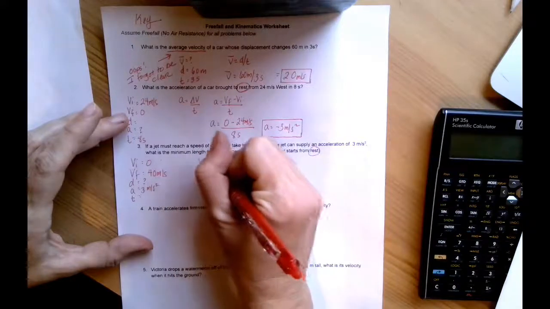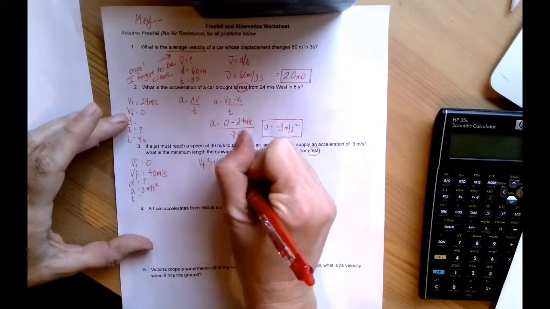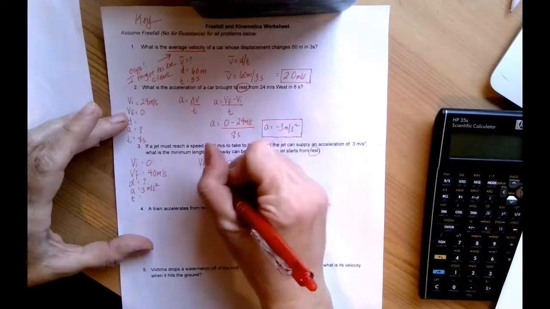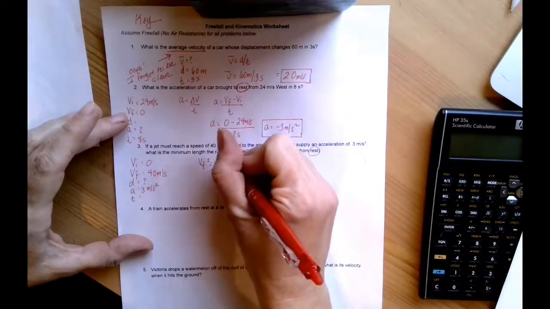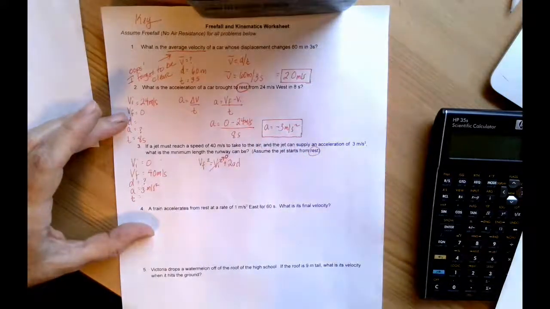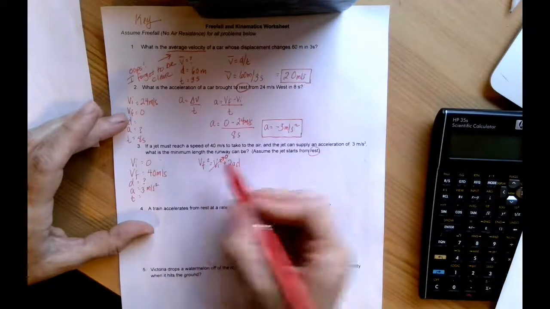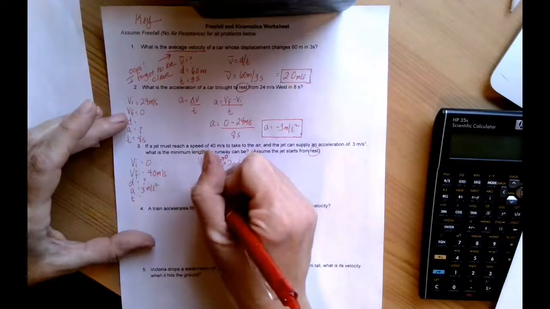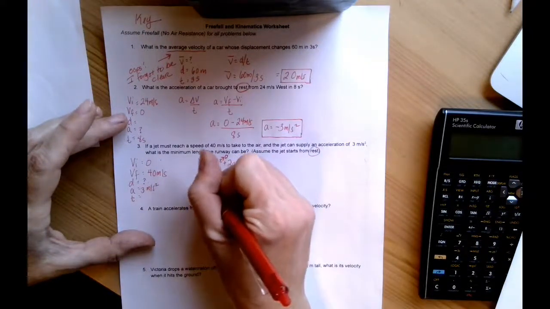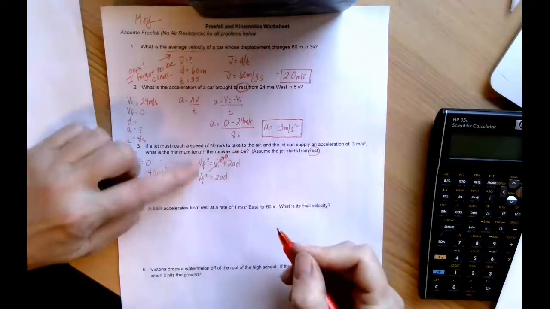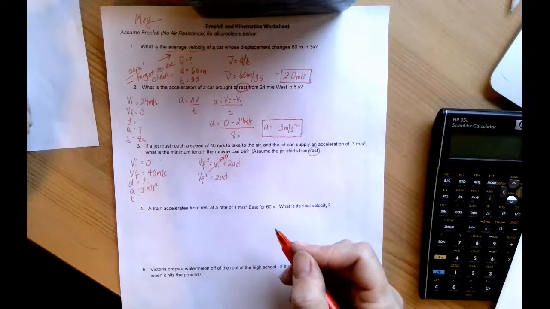VF squared equals VI squared plus 2AD. All right, I often just like to send, if a term is 0, I like to just do that and get rid of the entire term. So 0 squared is still 0. You could rewrite this as a working formula if you wanted. It's not necessary. But either one of these would be an appropriate formula to use, okay?